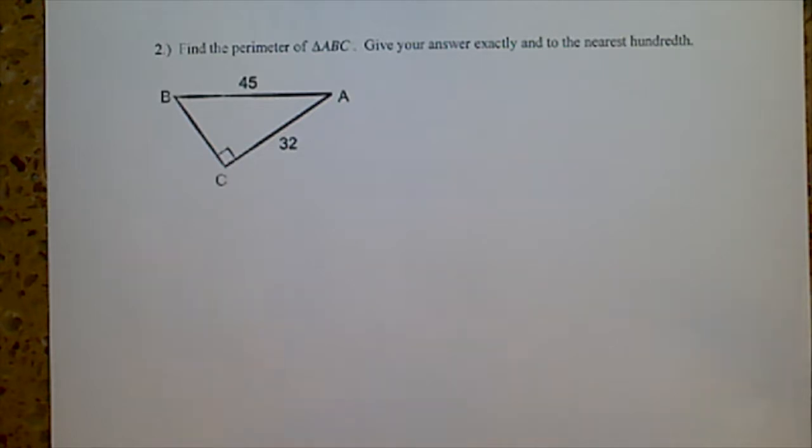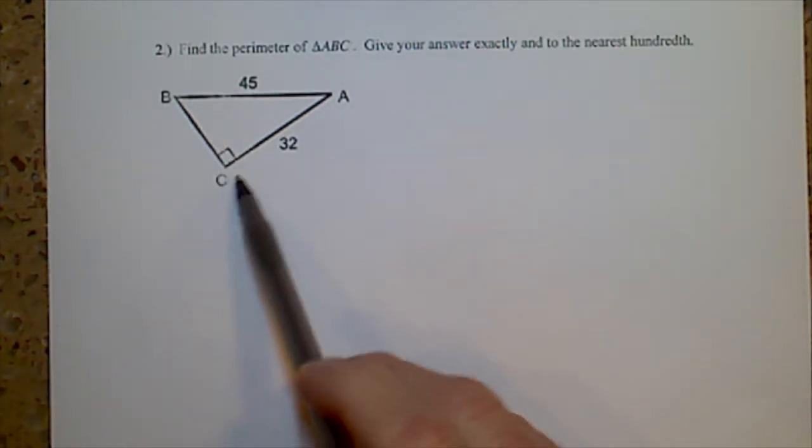All right, hopefully you had a moment to go ahead and give it a shot. Please notice, again, you have to observe the triangle and its characteristics, right? The only thing I know about this triangle is it's a right triangle.